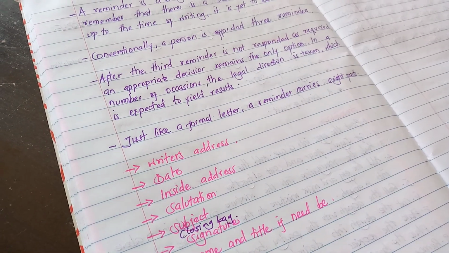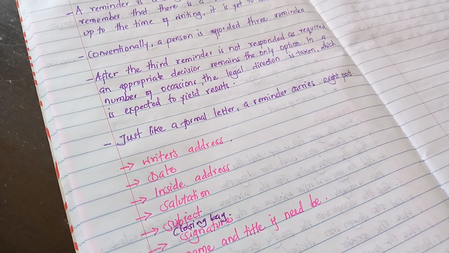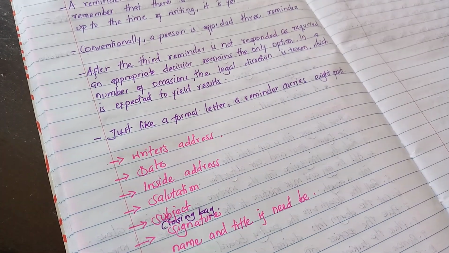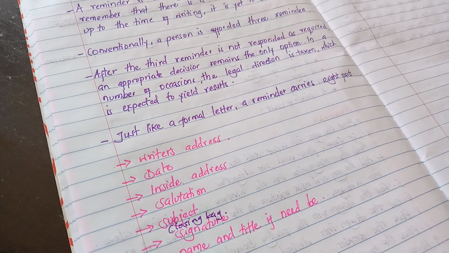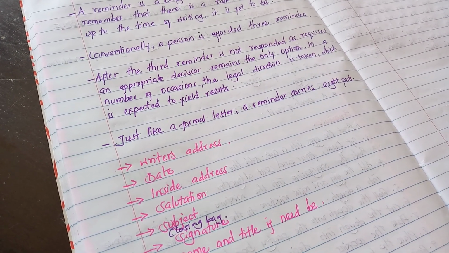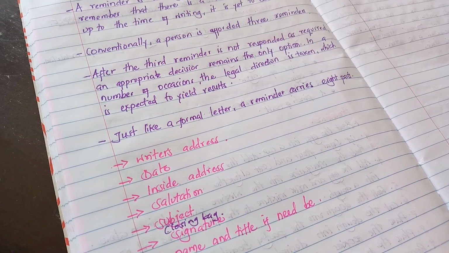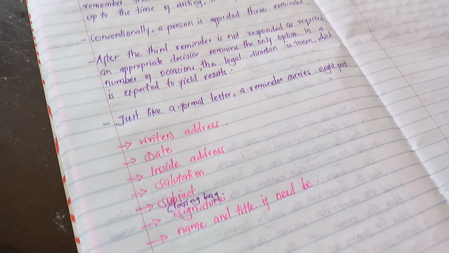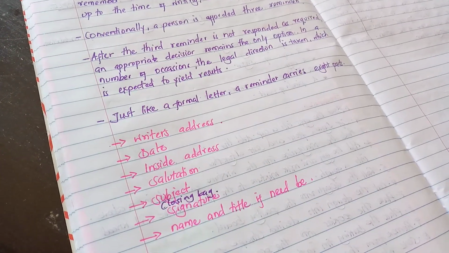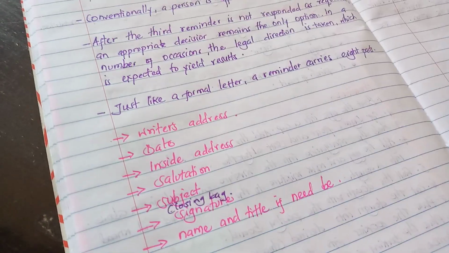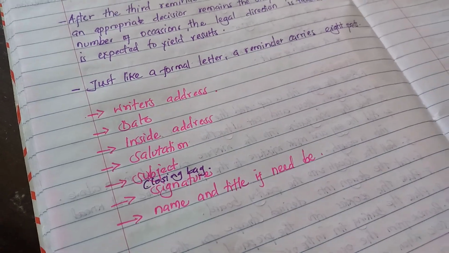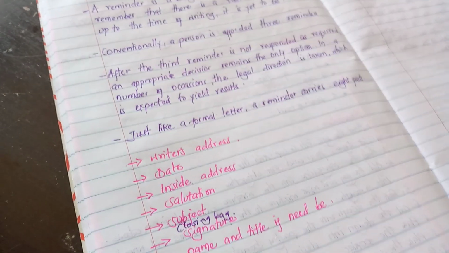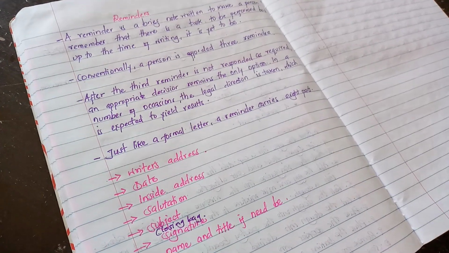And you can write either yours faithfully or sincerely, whichever pleases you, since both of them apply in this type of writing. Signature: you scribble something consistent, and if you do not have any designated one, simply write your name in lowercase. And then lastly, we have the name and title if need be. Put your official name, and if it is an official matter, include also your designation. For example, if you are the secretary or the manager, and so forth.